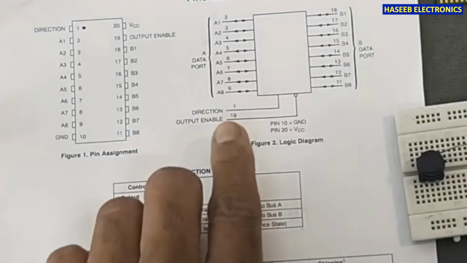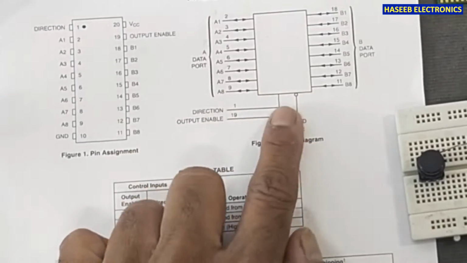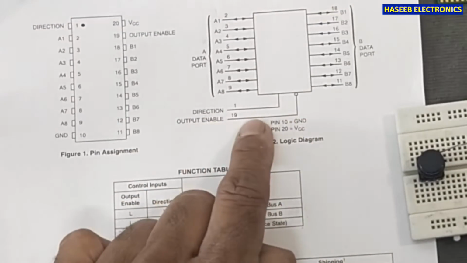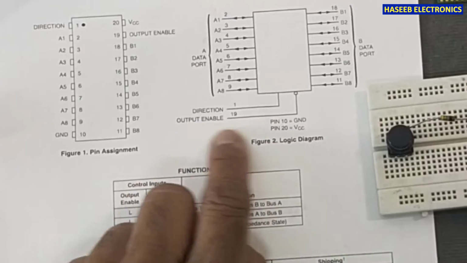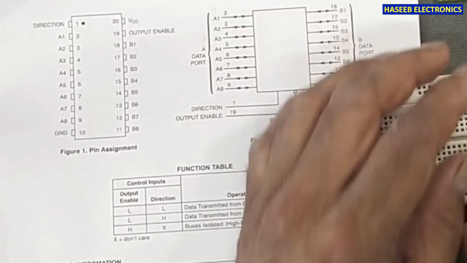But the condition here is that we have two control pins, pin number 1 and pin number 19. Pin number 19 is the enable signal, called output enable, or we can say chip enable signal.